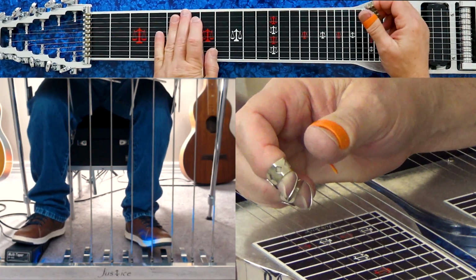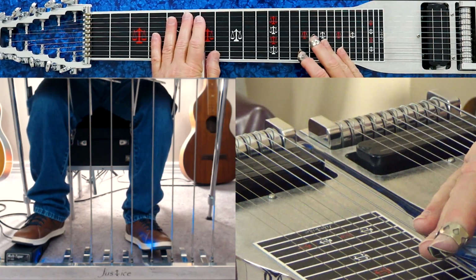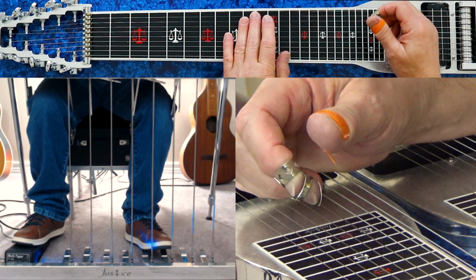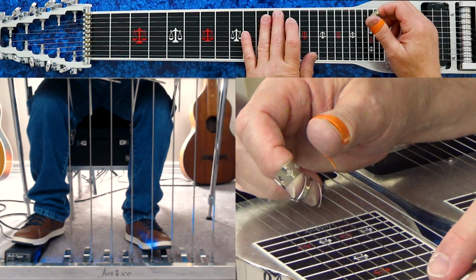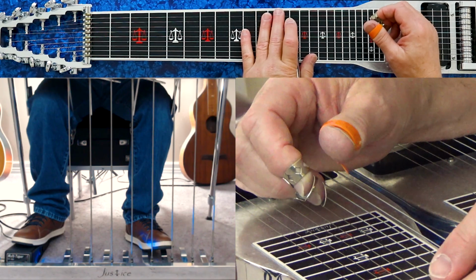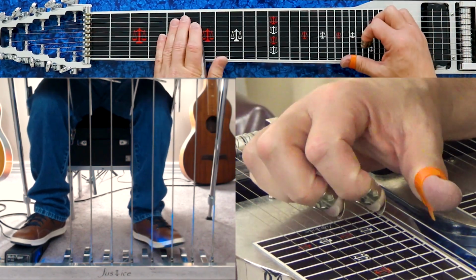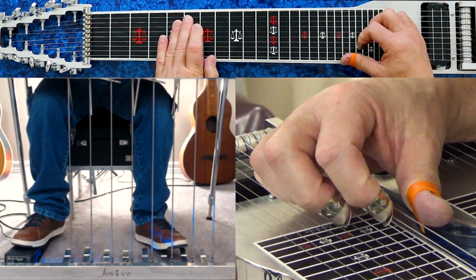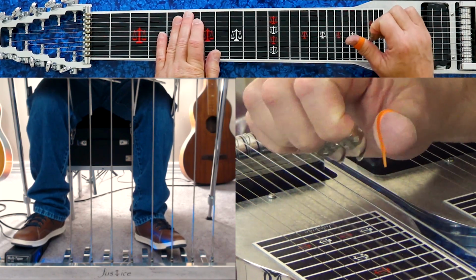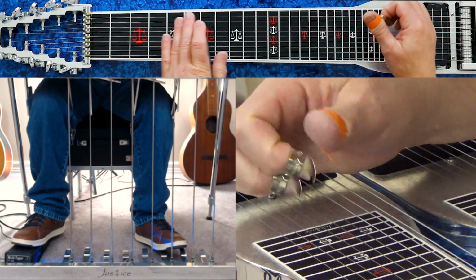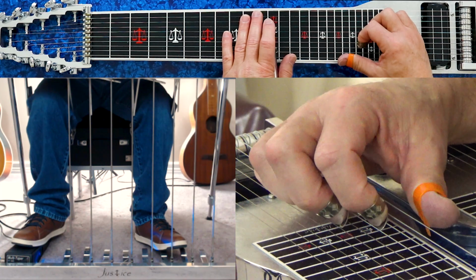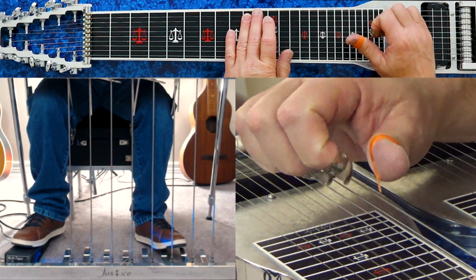Okay, so now we're in the key of B flat. The most common chords are B flat, which is the 1, E flat at the 11th fret, which is the 4, and then we're going to play an F or F7 at the 13th fret. We're using the same groups. We're playing 10, 8, 6 at the 6th fret for our B flat, then adding 5. The E flat at the 11th fret, we do the same thing: 10, 8, 6, add 5.